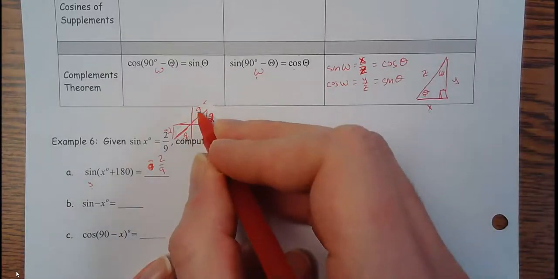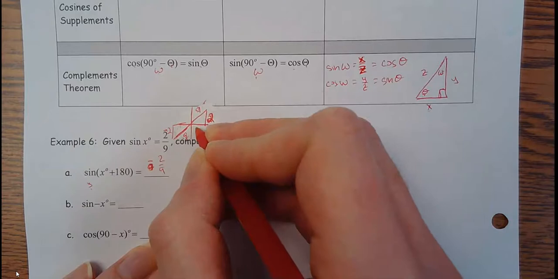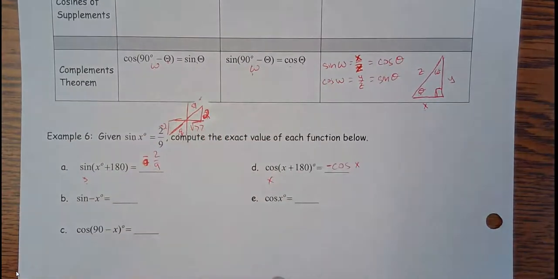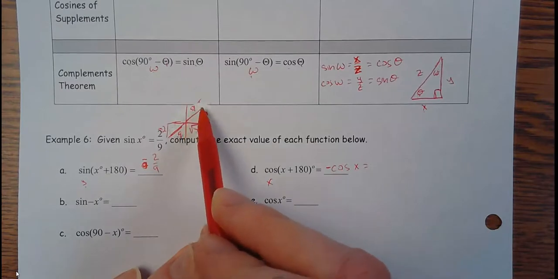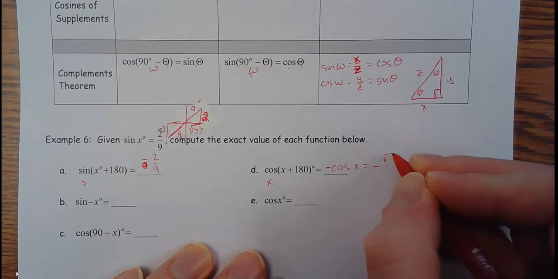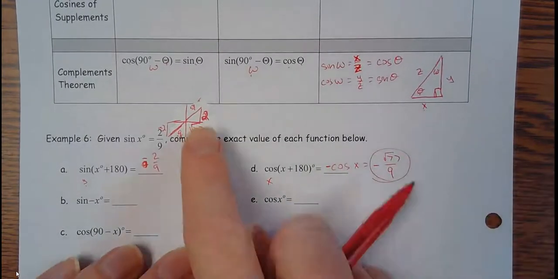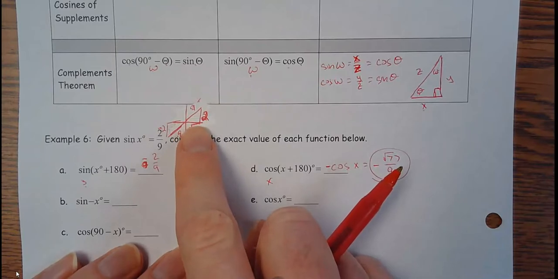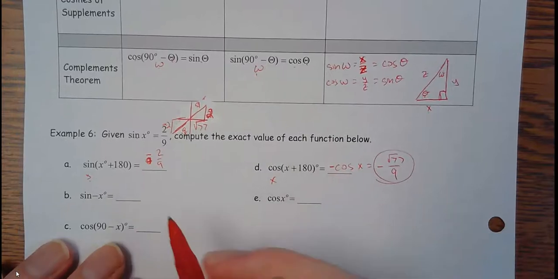So if this was 9 and that was 2, 9 squared minus 2 squared is radical 77. So that'd be adjacent over hypotenuse. So it's going to be a negative radical 77 over 9, because the original cosine ratio was radical 77 over 9. When I added 180, it became negative.